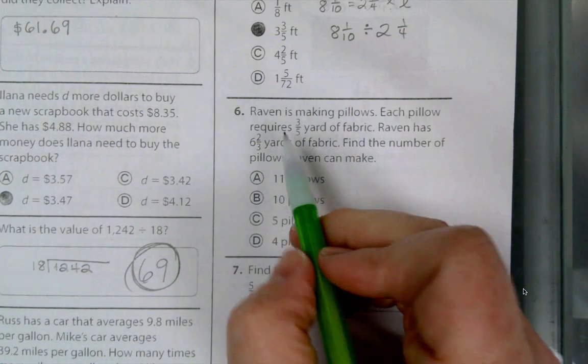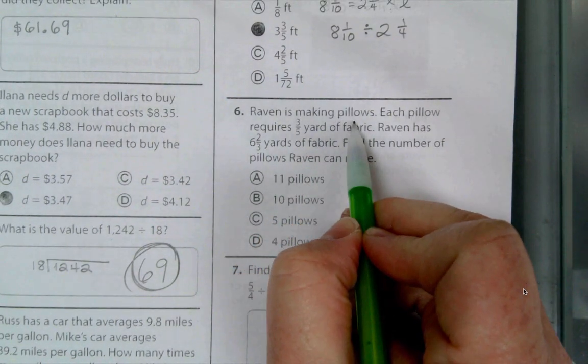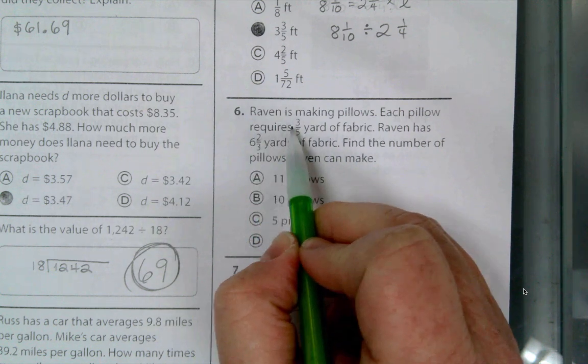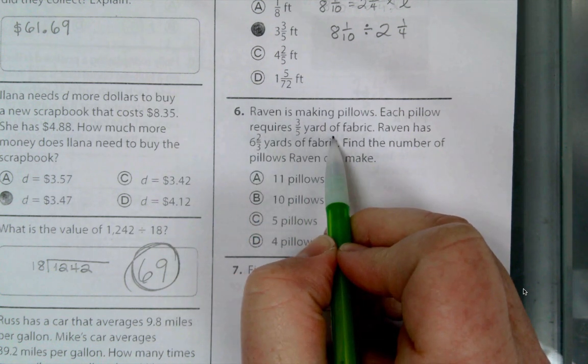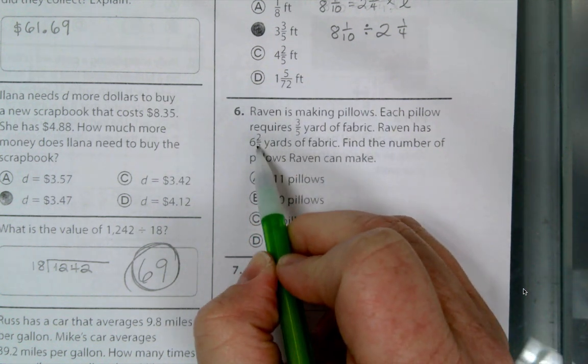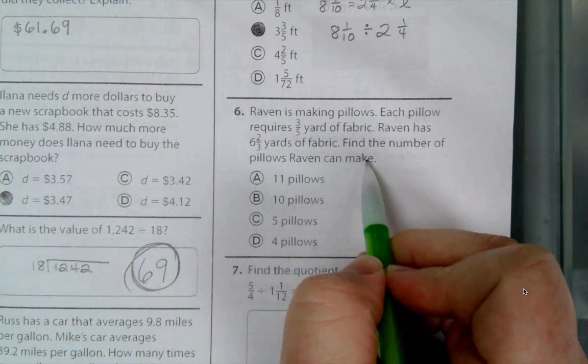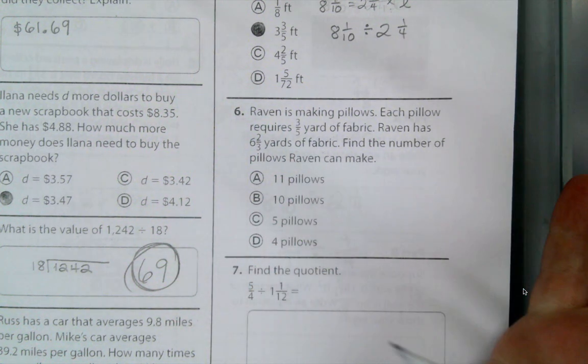All right, let's look at number 6. Raven is making pillows. Each pillow requires 3/5 yard of fabric, and Raven has 6 2/3 yards of fabric. Find the number of pillows Raven can make.